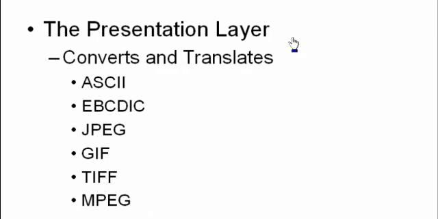The presentation layer, layer 6, can be thought of as the conversion or the translation layer. When you think about it, when we send information from one computer to another, all we're sending is a bit stream, just a series of ones and zeros. And the ones and zeros are created by either fluctuating the current on a timing signal or not fluctuating the current on a timing signal.